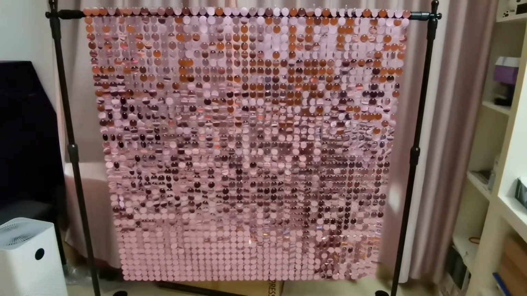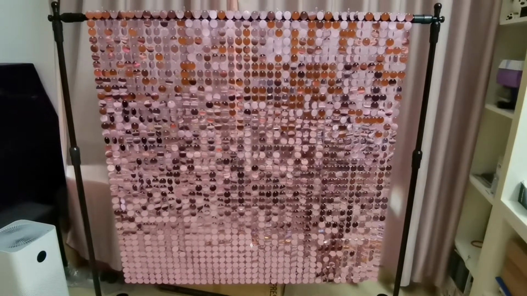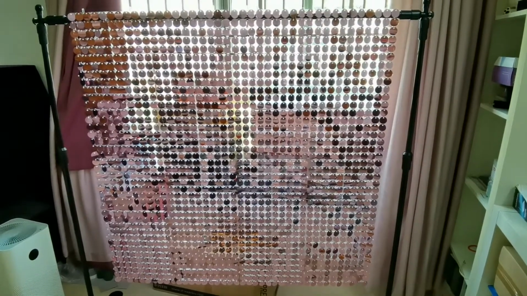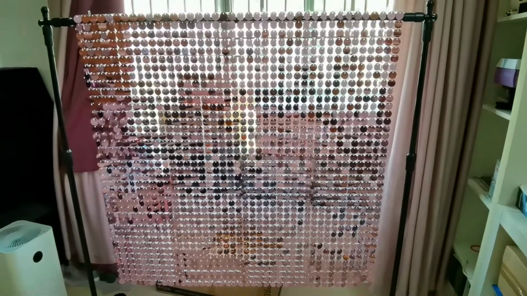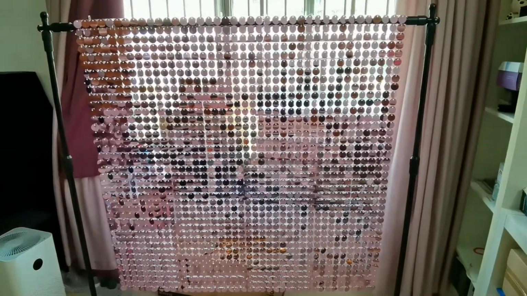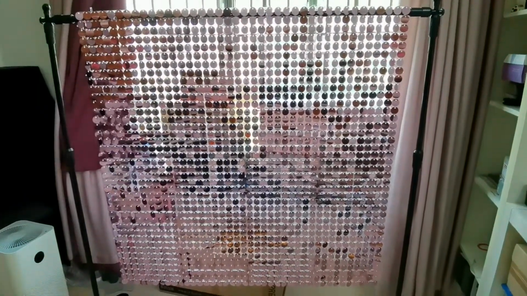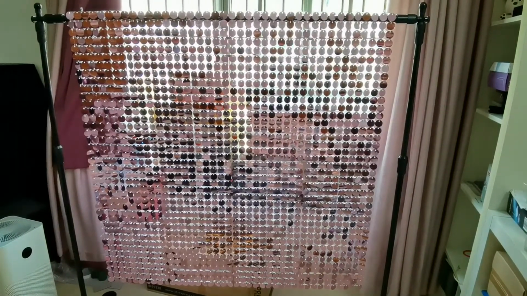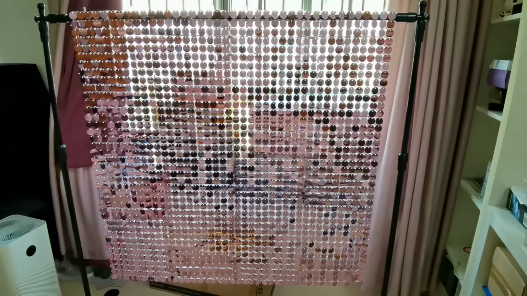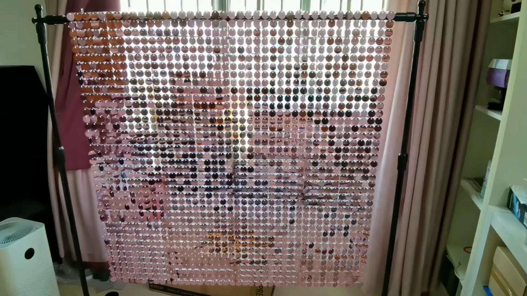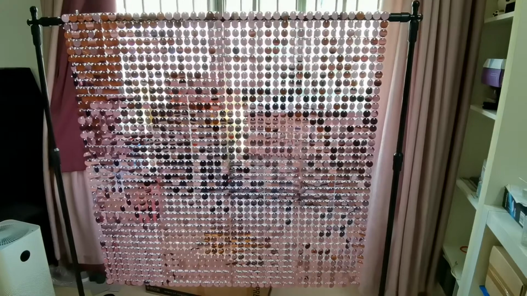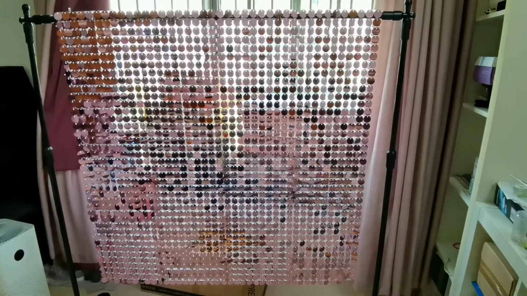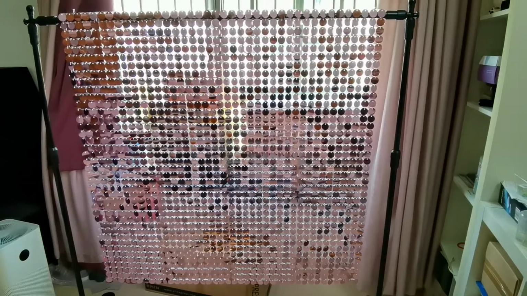And then let's check the effect after I take off the curtain. Okay, look, this is the effect after I take off the curtain. Look, because it's transparent, the light will go through. So it's very important, if you're using this type of backdrop panel, that you consider where you put the backdrop. Okay, then I will show you the effect after I put this backdrop on the cream wall.